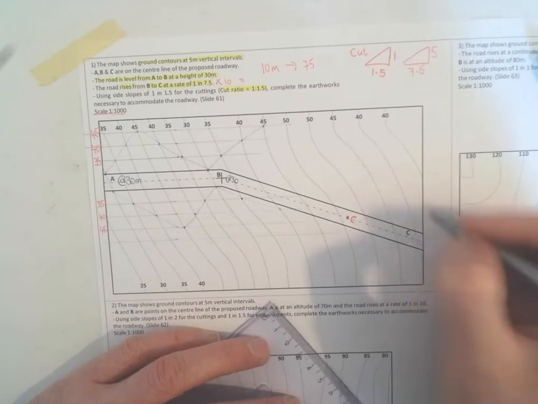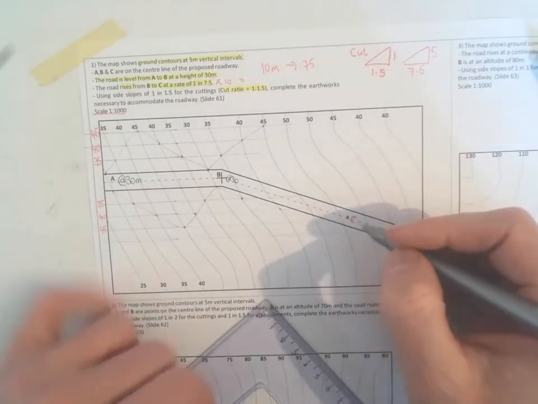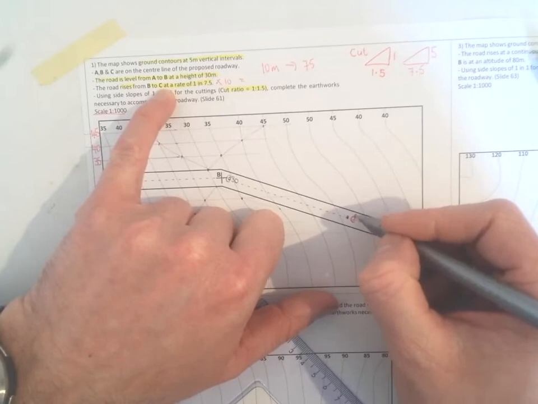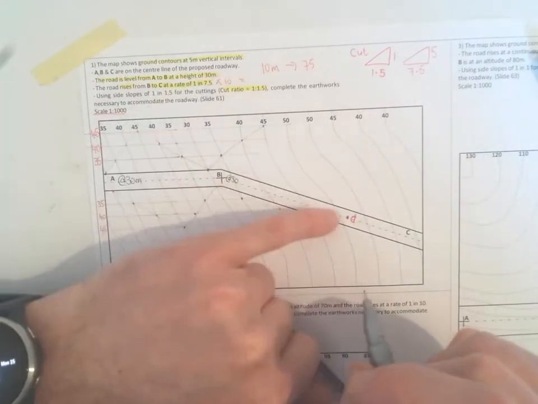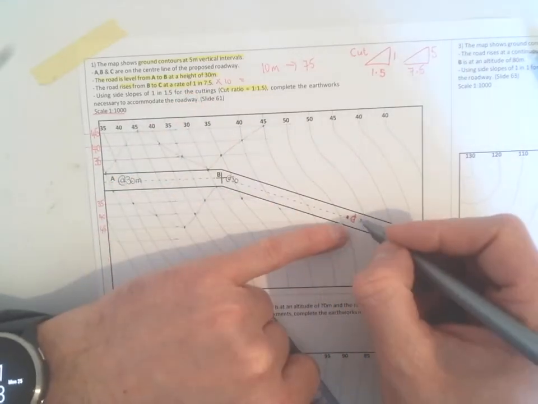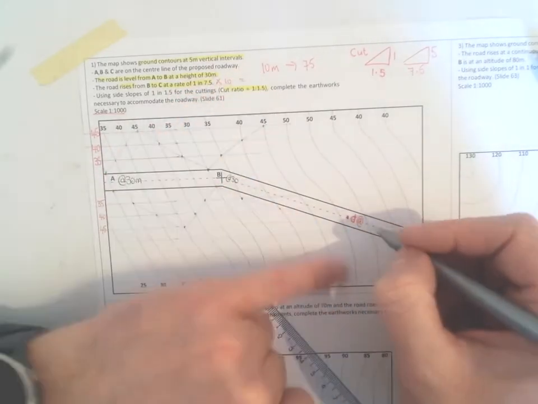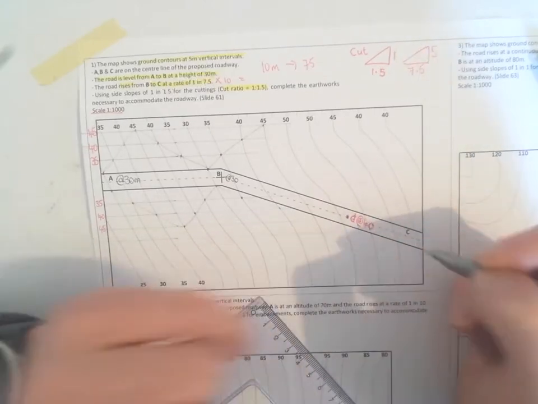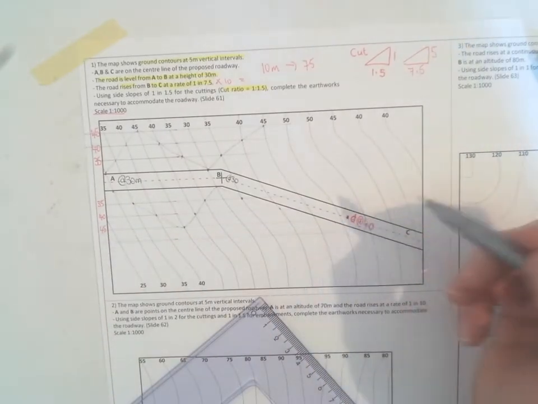Sorry, no, C is here. But that is your next point. Alright, that is a point along, call it D. That is the point I'm going to be working off of. And that is at, so it's raised 10, that is at 40.